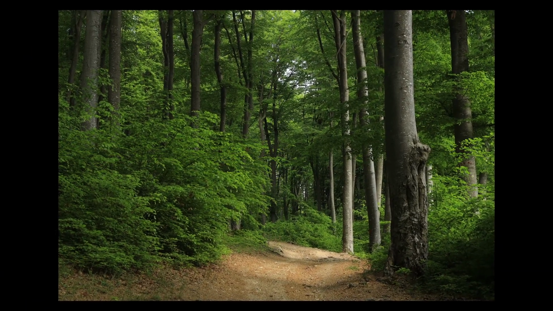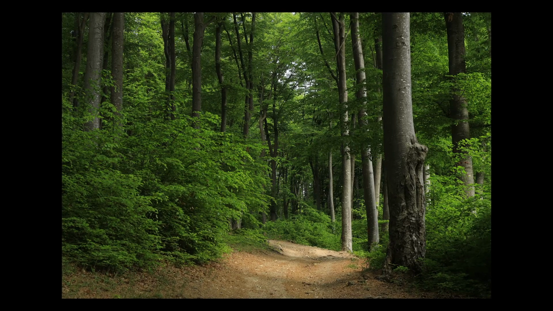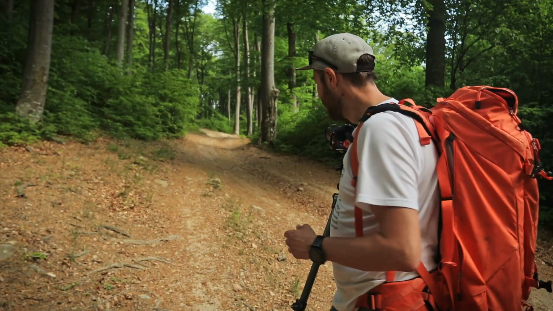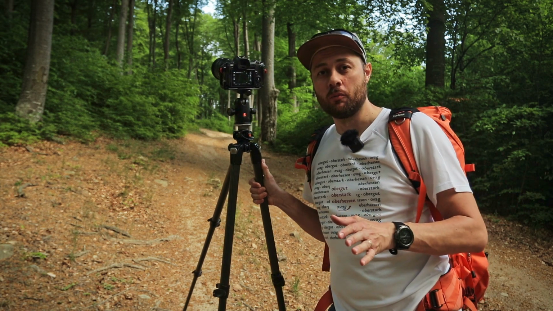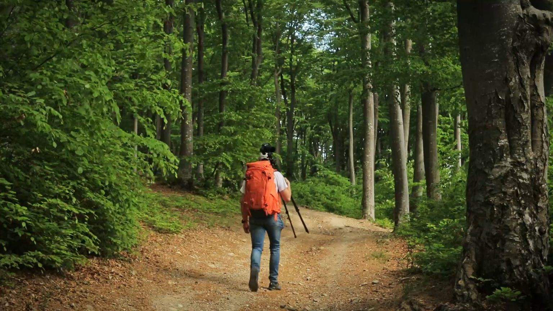Now, as you can see, even if you feel there is light in the forest, it's really not. So that's why the tripod is basically your best friend as a landscape photographer.